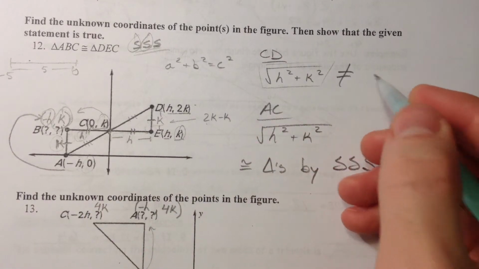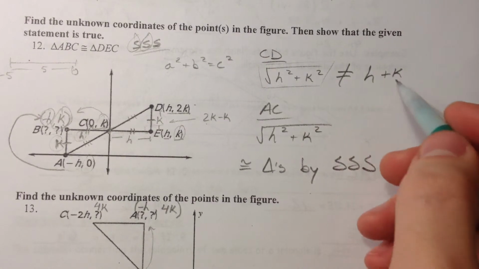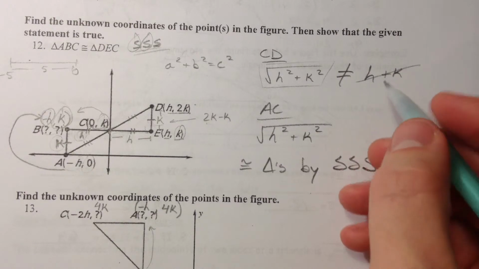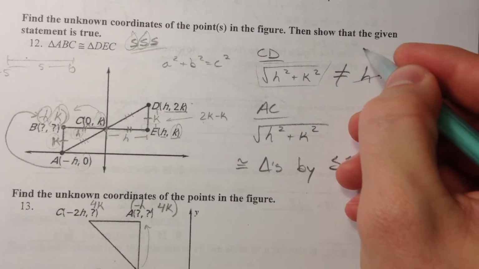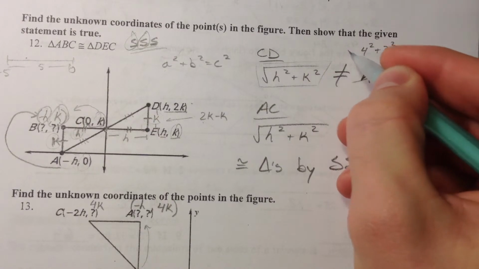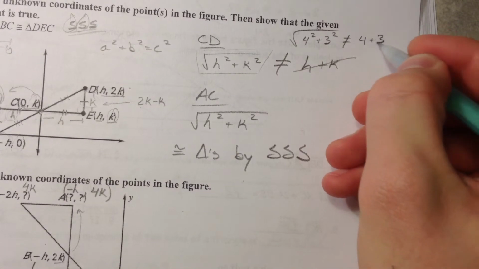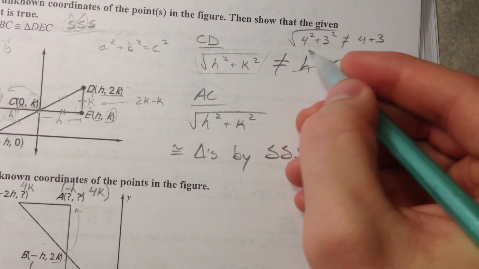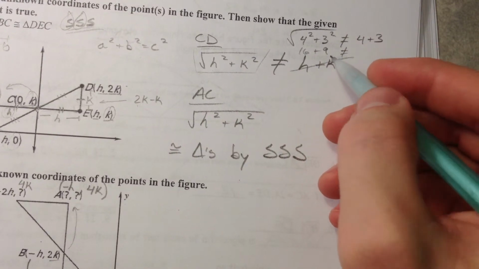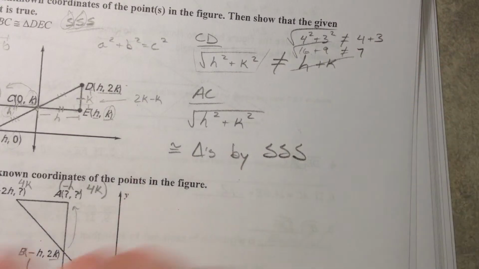Which, be careful, do not say that this is equal to h plus k. You cannot distribute your square root. And I'll just show you a counterexample real quick. The square root of 4 squared plus 3 squared is not equal to 4 plus 3, because this is 16 plus 9, which is 25, which is not equal to 7. The square root of 25 is not equal to 7.